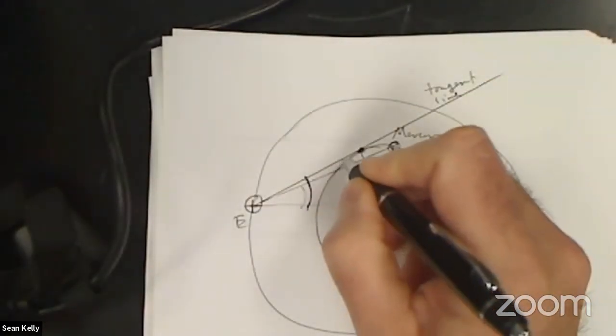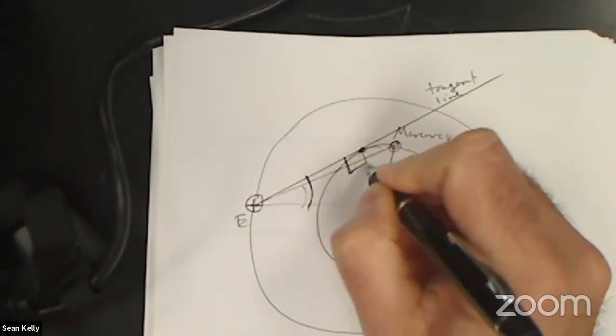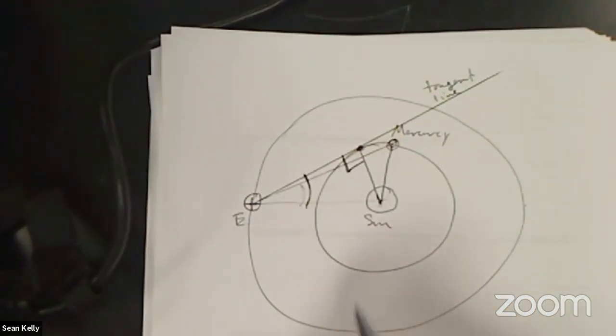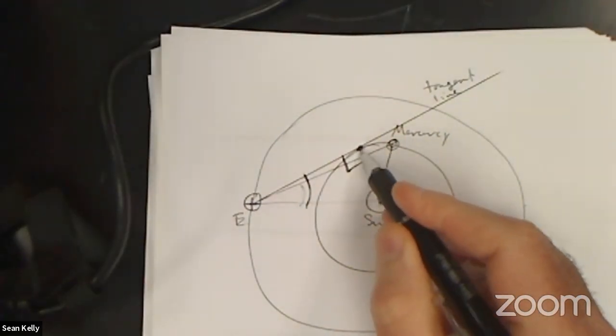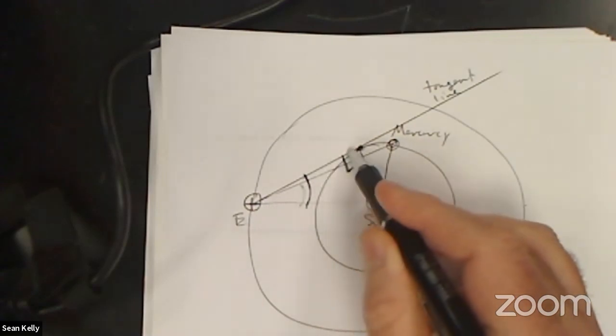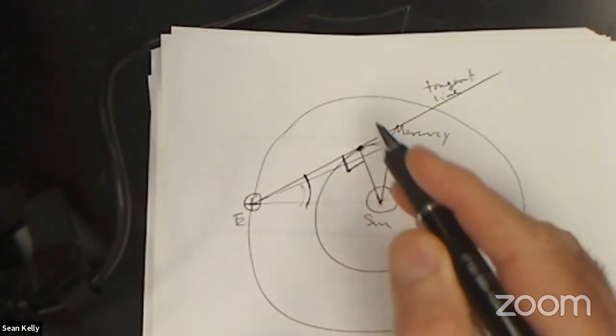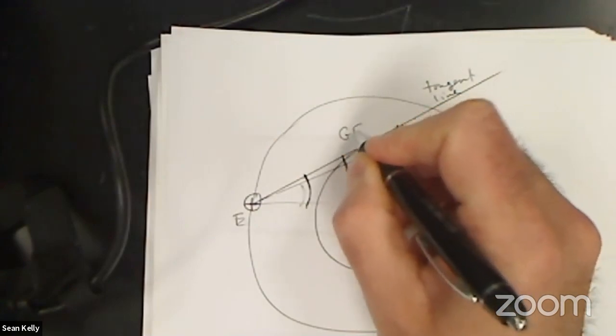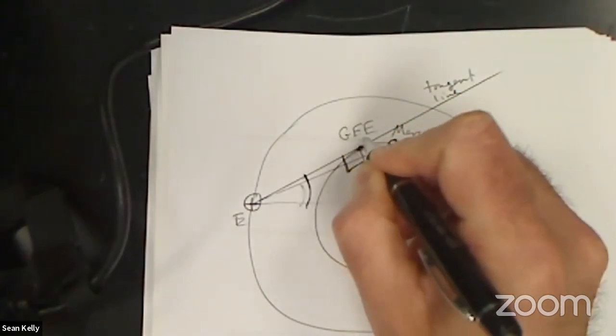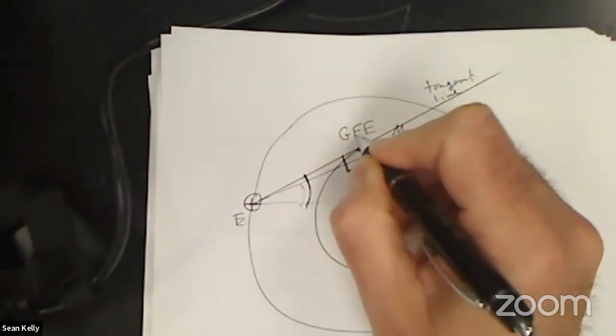It is 90 degrees. And that's kind of a neat thing. It turns out that when the planet is at the greatest, is this eastern or western elongation? Eastern, right? So GEE, greatest eastern elongation.